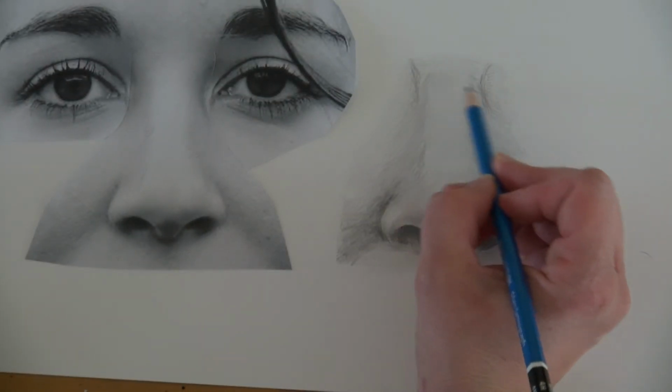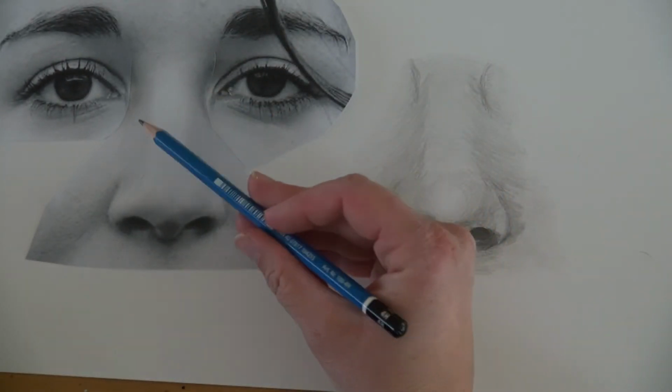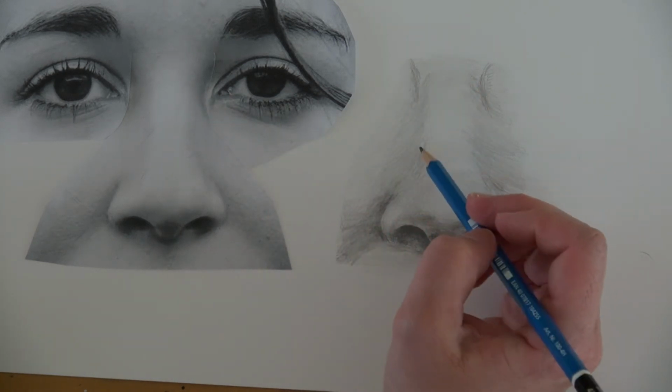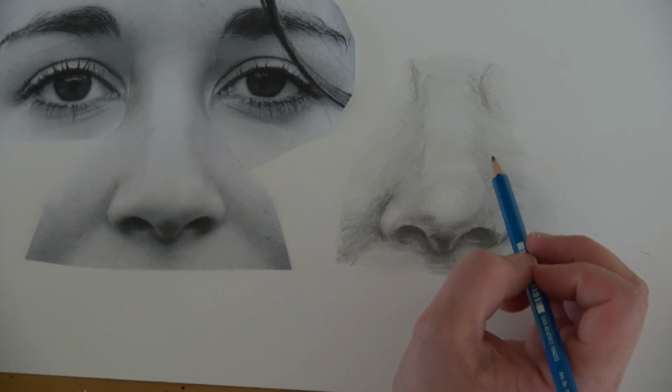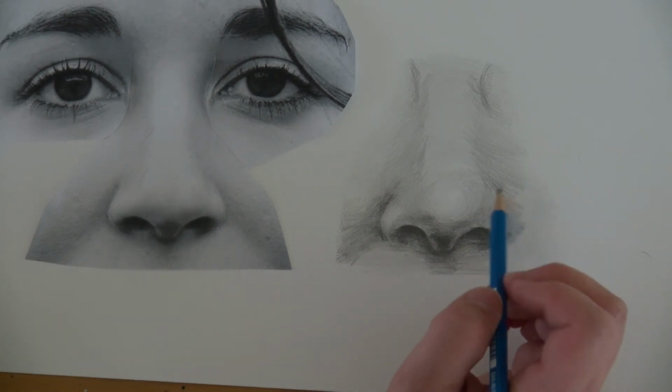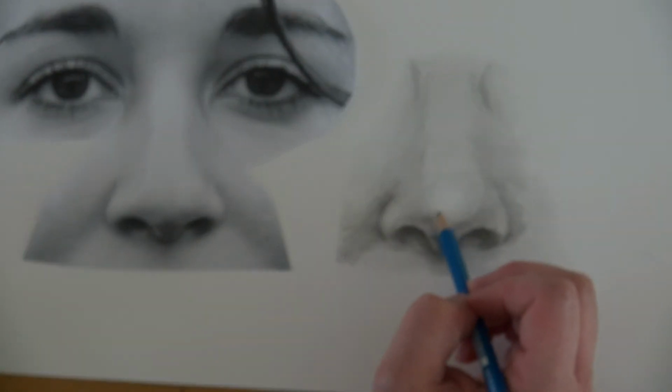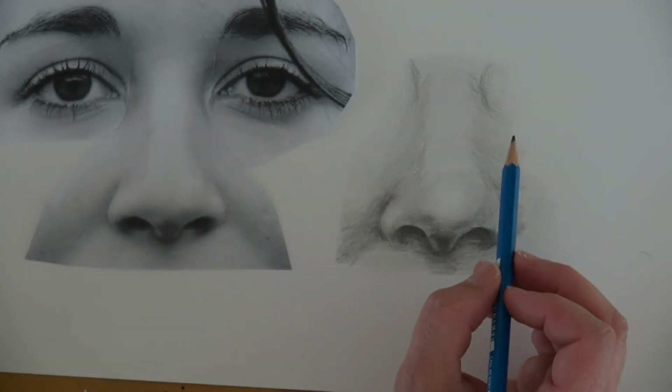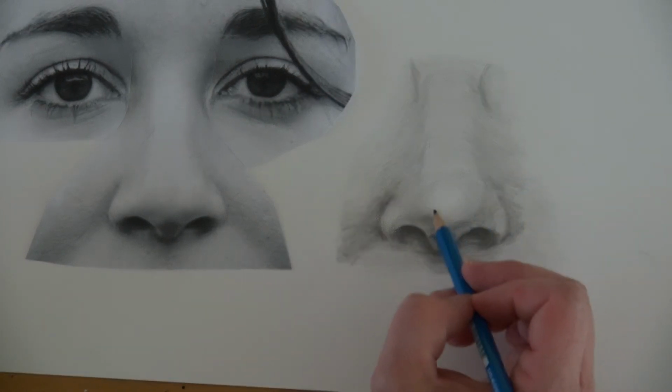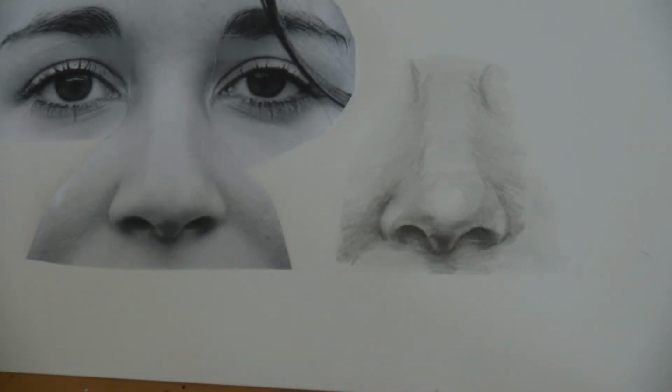Okay, so I would continue shading on either side of that bridge. And I would keep going a little bit, maybe bump up the contrast, make this just a little bit darker on either side. Blend in this light area on the nose a little bit more. That's basically your nose tutorial.